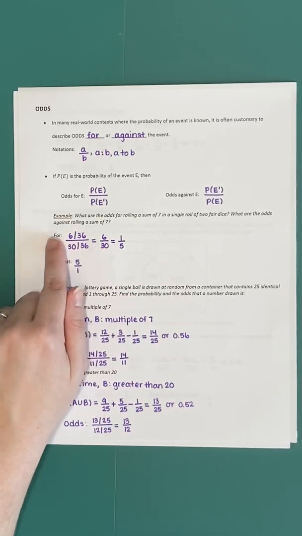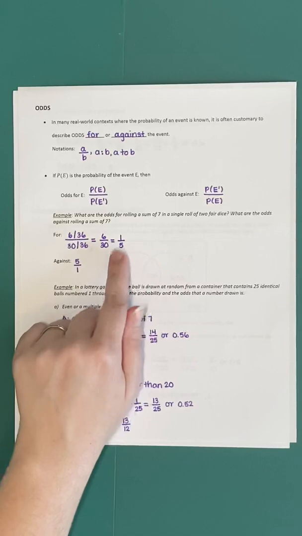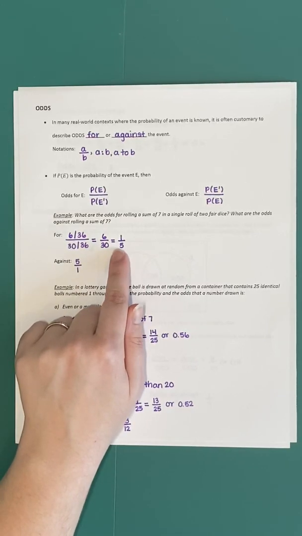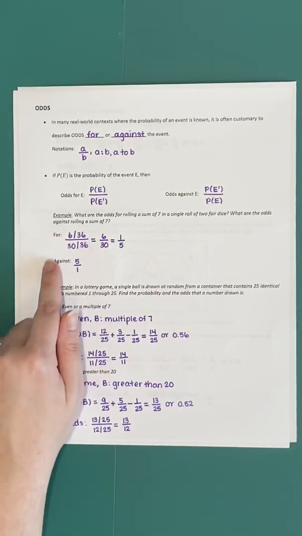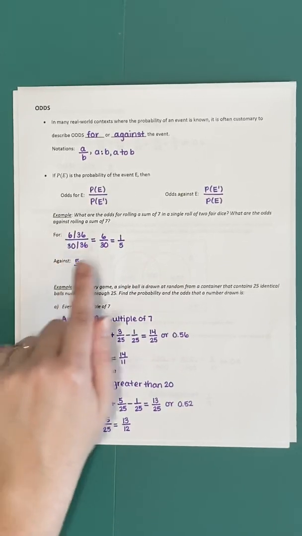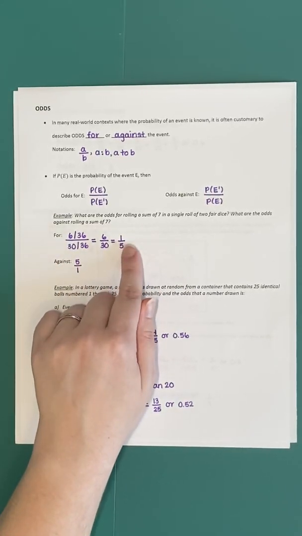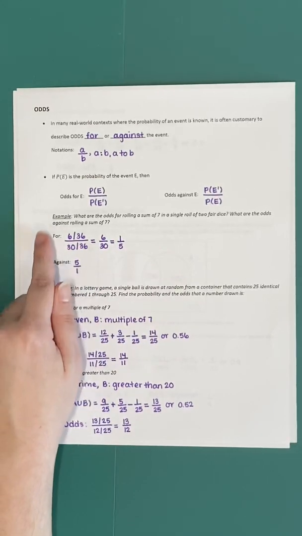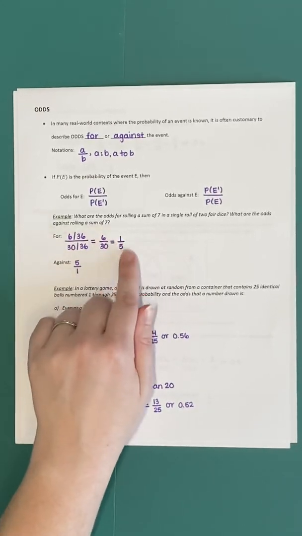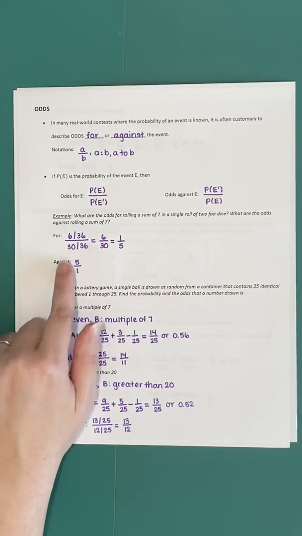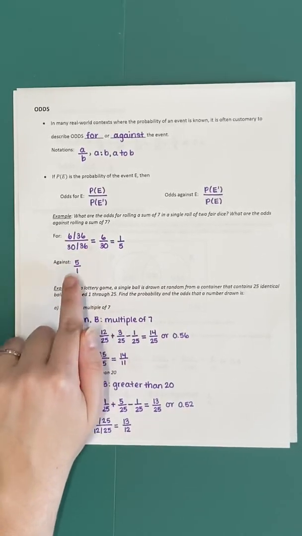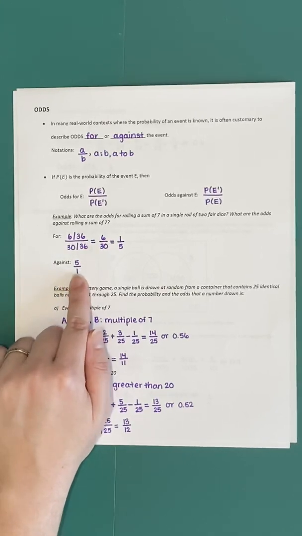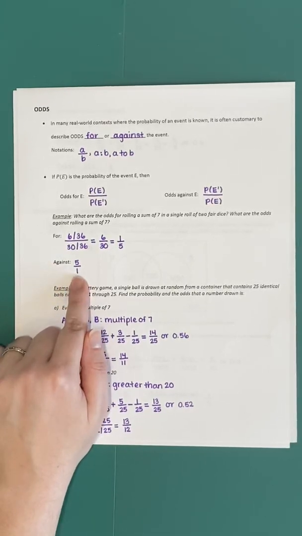So the odds in favor of rolling a 7 are going to be 1 to 5, 1 out of 5. Now once you have this, the odds against are quick to calculate. So 1 out of 5, you just take its reciprocal. So if the odds for the event are 1 out of 5, the odds against are going to be 5 to 1. Now this should probably make you feel a little uncomfortable because you see something like this and you know algebraically I'm not supposed to leave it like this. I should reduce that to a 5.